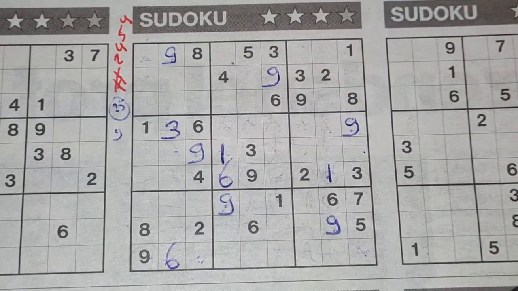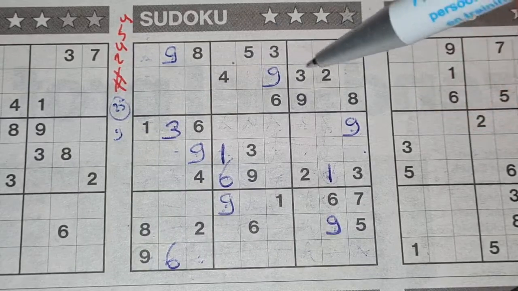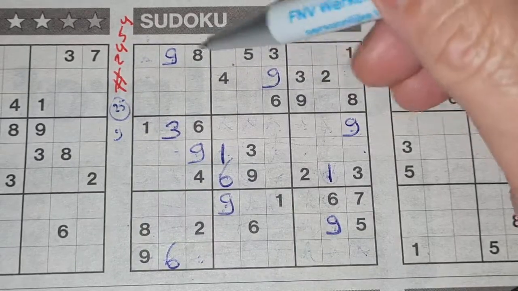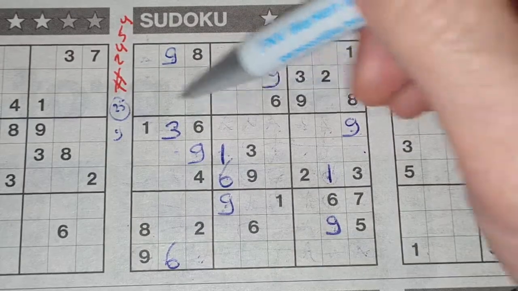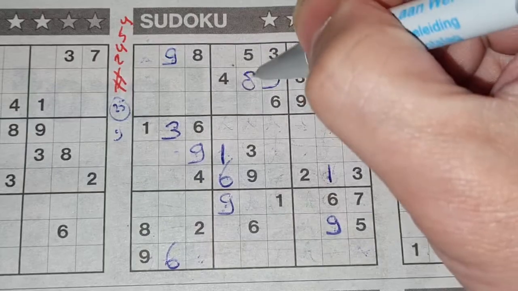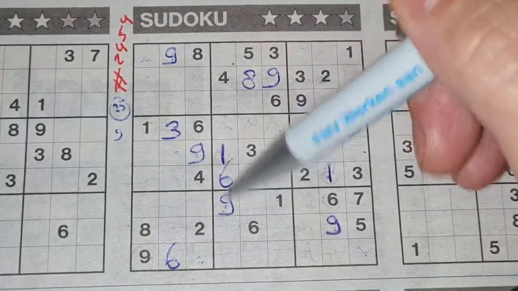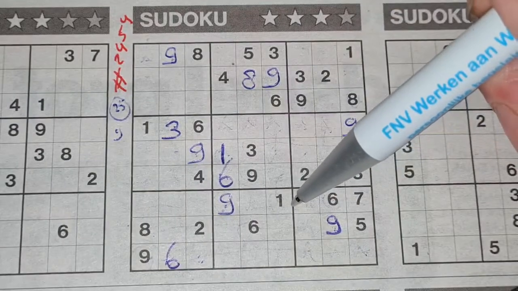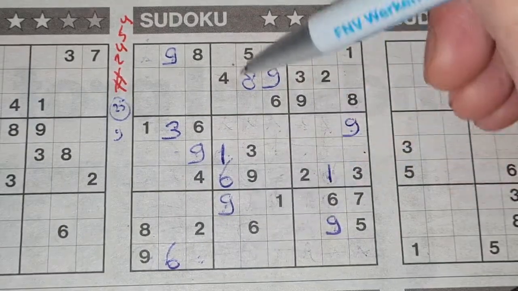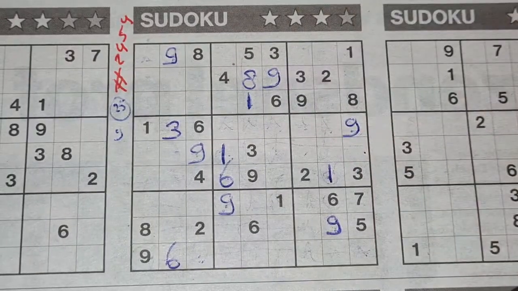Then I cannot continue with the 6. We have an 8 in this row, 8 in the third row, so in the row between. The only place for the 8 should be there. Now we have a 1 in this column, 1 in that column, so the column between. The only place for the 1 should be there.